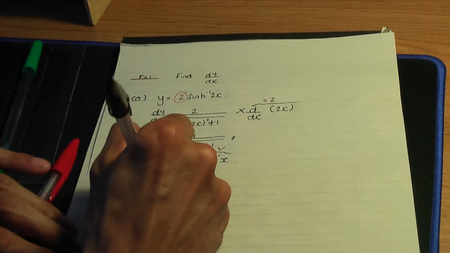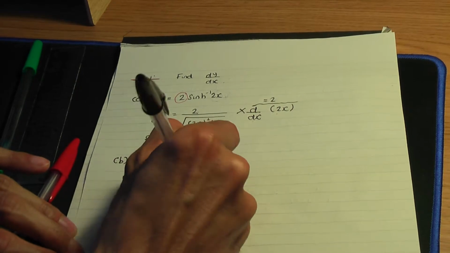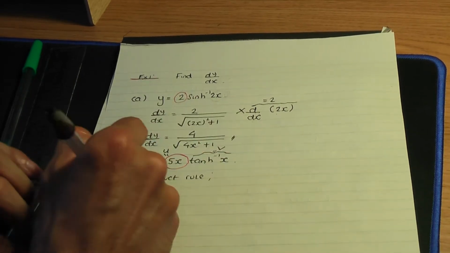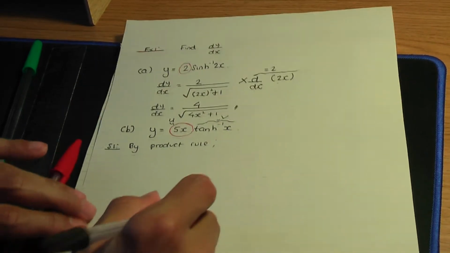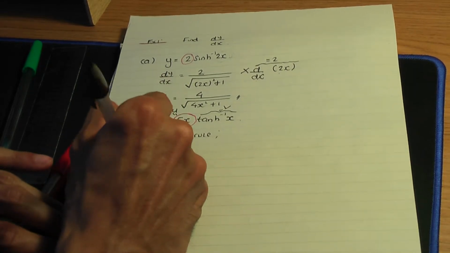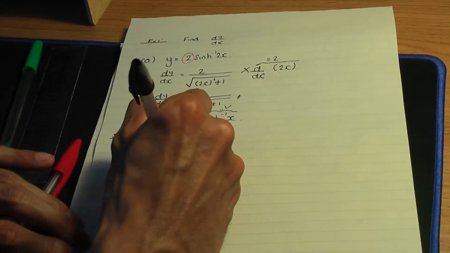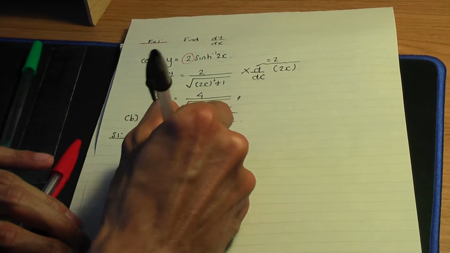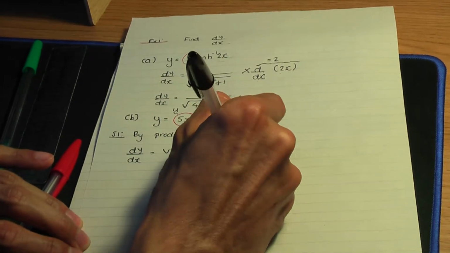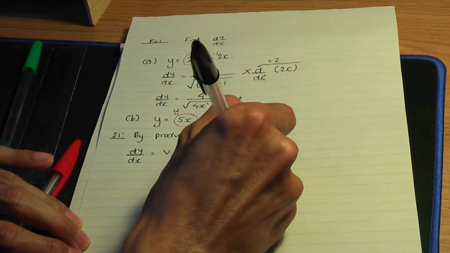So by the product rule, let's call this step number 1. Let's remind ourselves of the product rule: dy over dx is v du over dx plus u dv over dx.